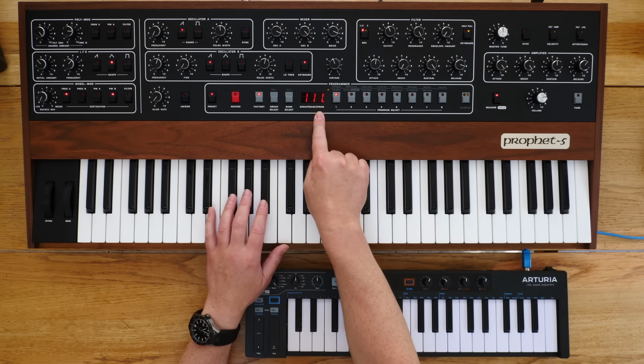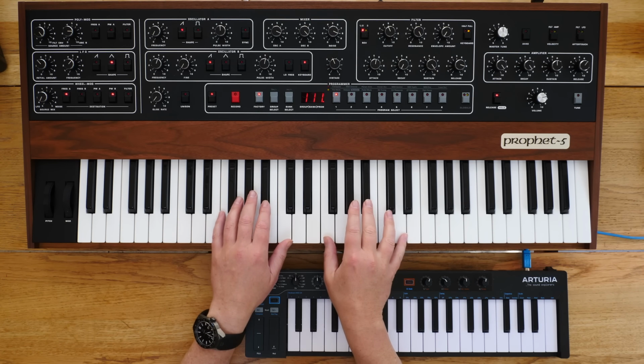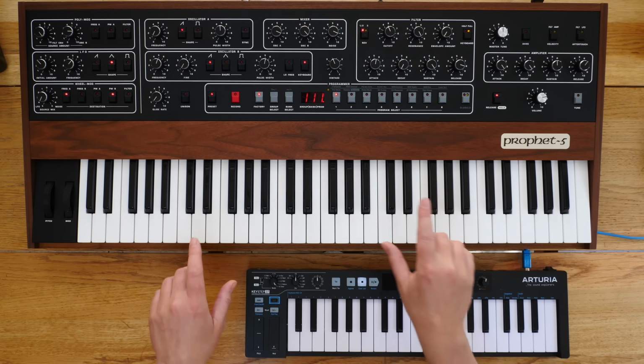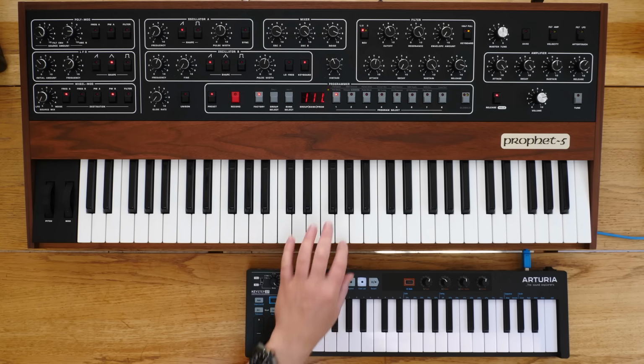And this tone I've been playing here, tone 111, is called It's a Prophet. And it really is the sound of the Prophet 5 to me. So if we can get that absolutely spot on, we're already in a good place.